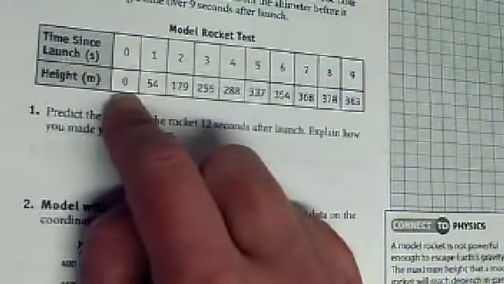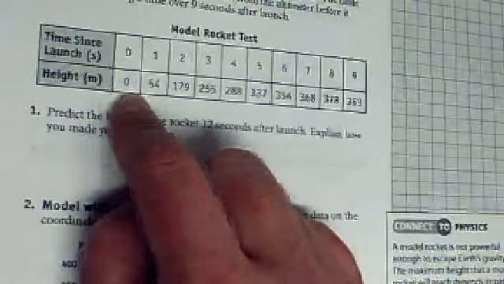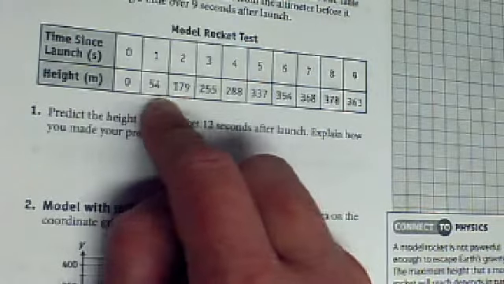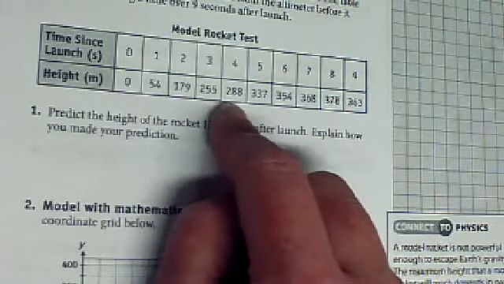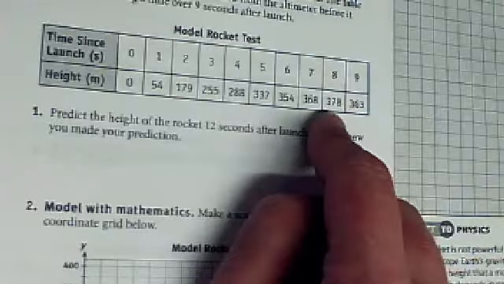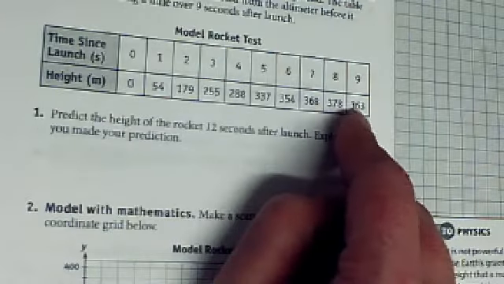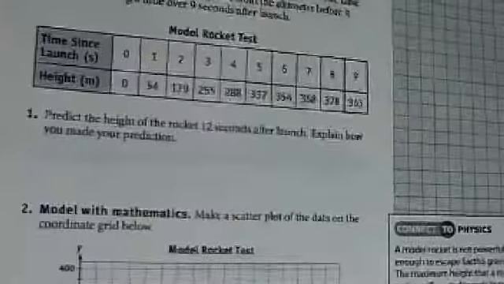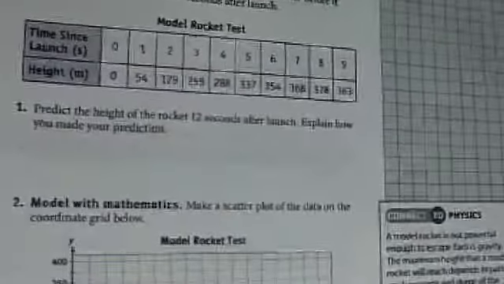So if we watch what happens, the height is 0 when it's launched, and it goes up: 54, 179, 255, 288, gets to 368, 378. Where do you think it's going to be 12 seconds after the launch?